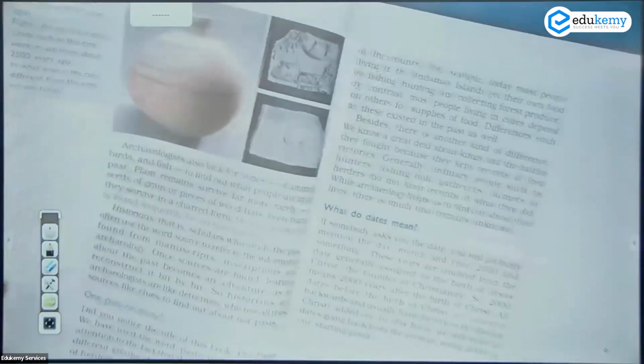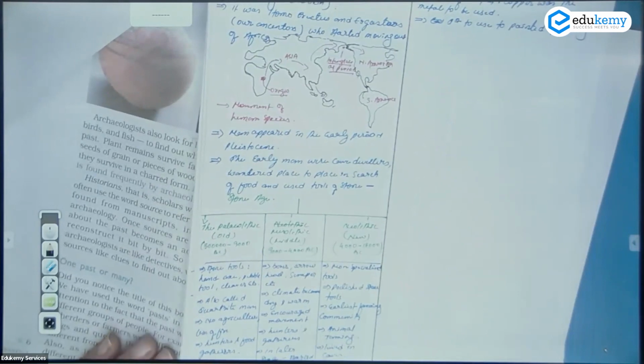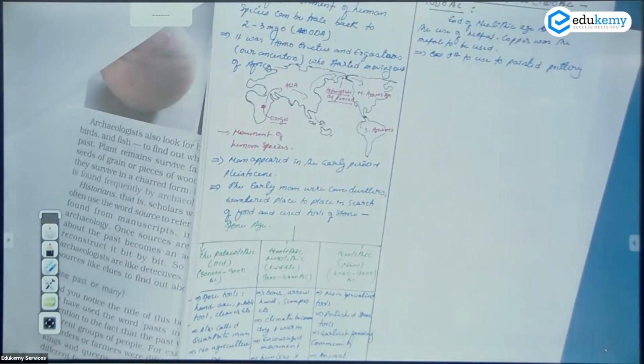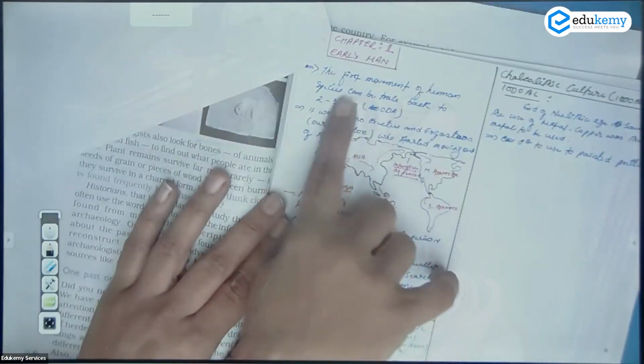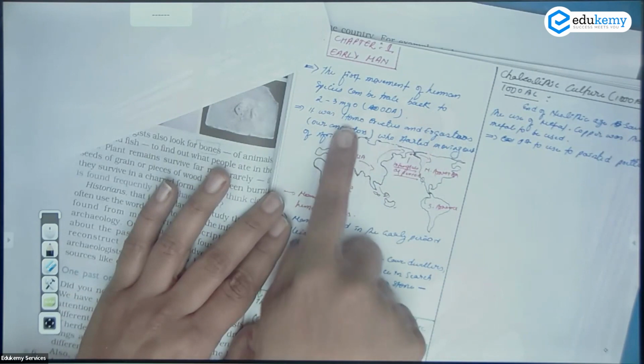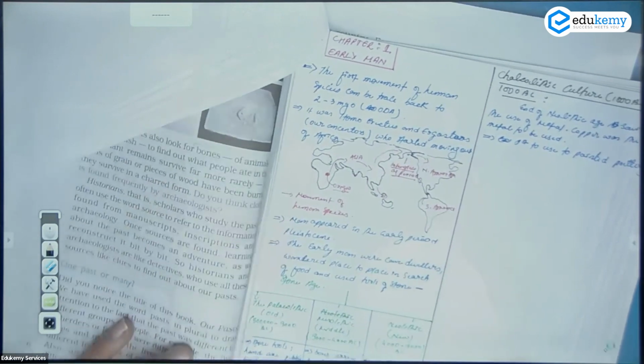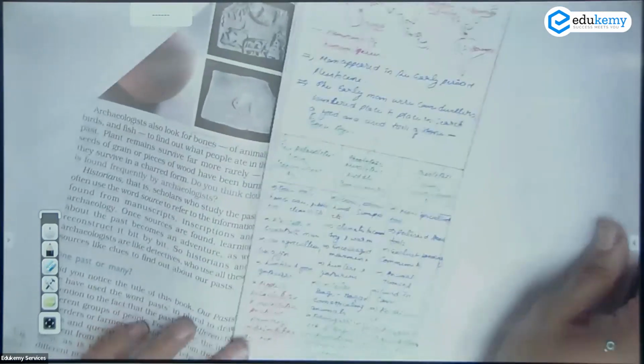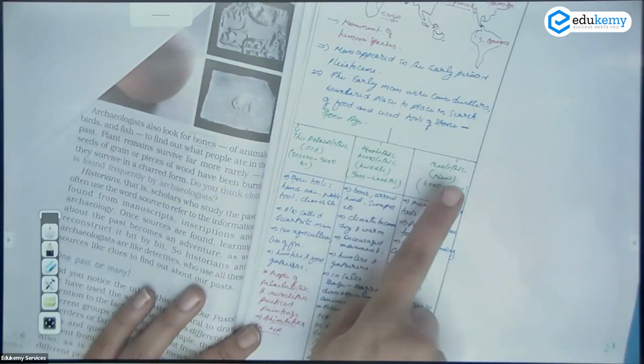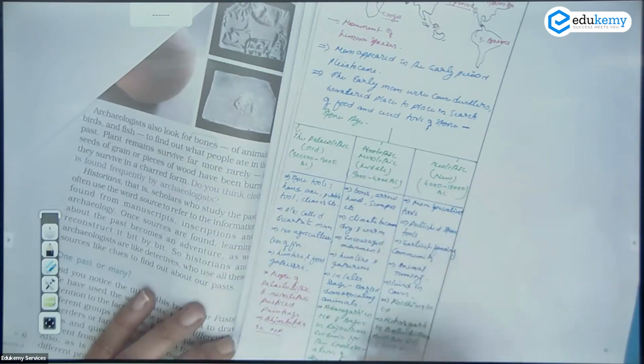Now, the same thing. How do you make notes out of it? ये आपका हिस्ट्री का एनसीईआरटी है, क्लास 6 चैप्टर 1. This is completed in 1 page. Whatever important information you can extract. First, the first movement took place when, who was moving, how did the movement happen. Then you're looking at the age, Paleolithic age, Mesolithic age, Neolithic age. What are the tools that they used? Then there is about Chalcolithic culture.